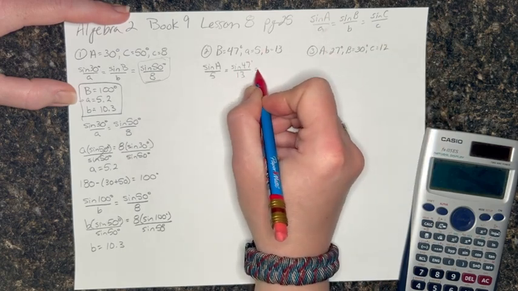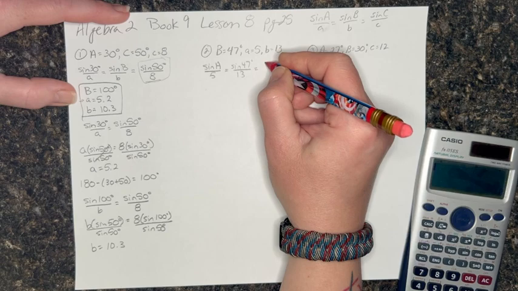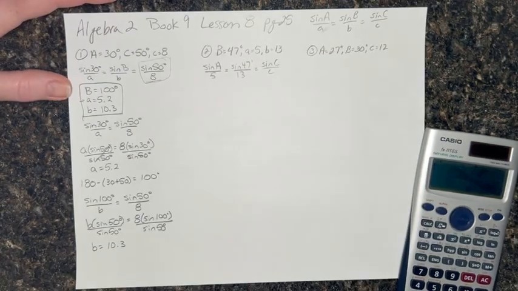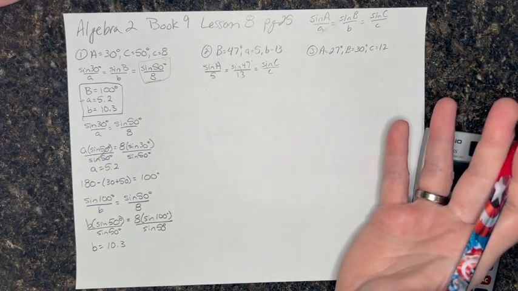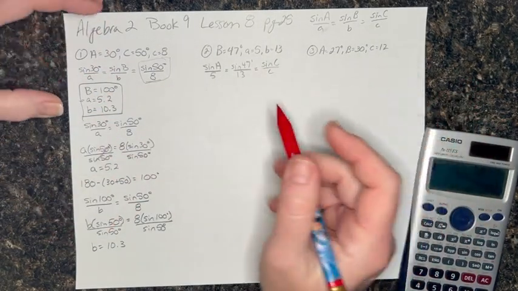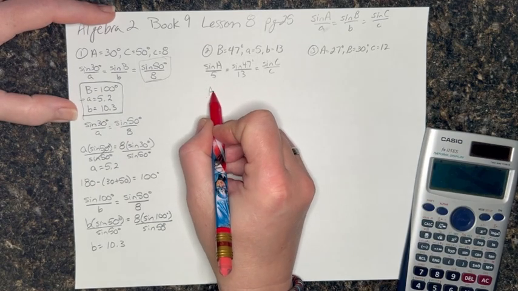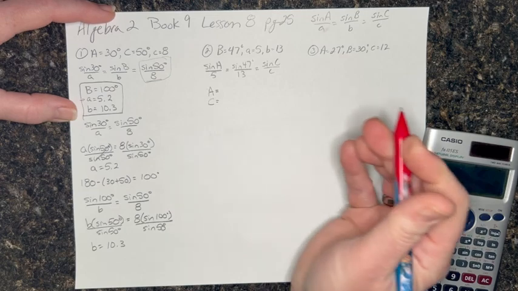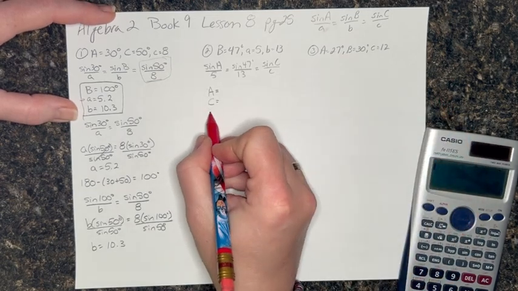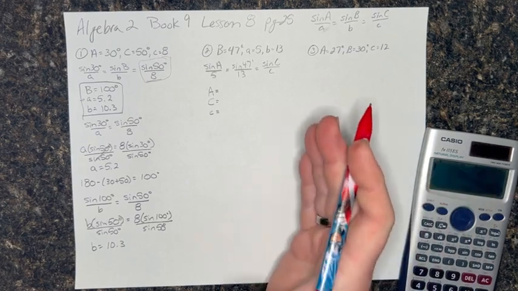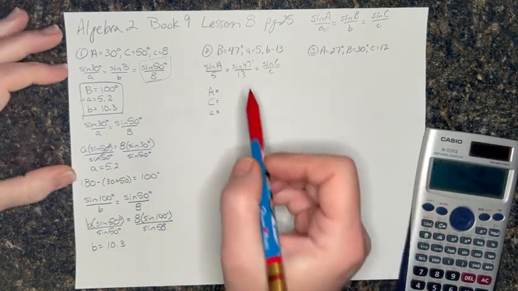I thought I had B. And then I have the sine of C over side C. We need to solve for the whole triangle. We need all the parts that are left. So we need angle A, because we don't have angle A. We need angle C, because we don't have angle C. And we need side C, because that wasn't given to us either. Those are the 3 things that we're solving for.